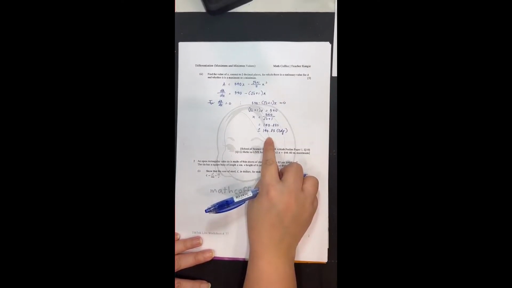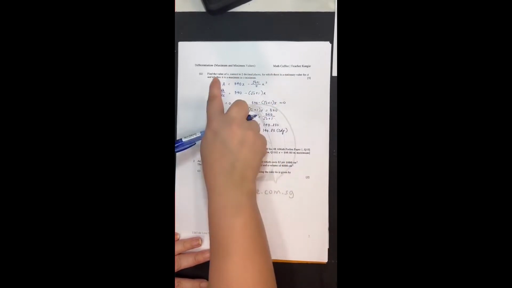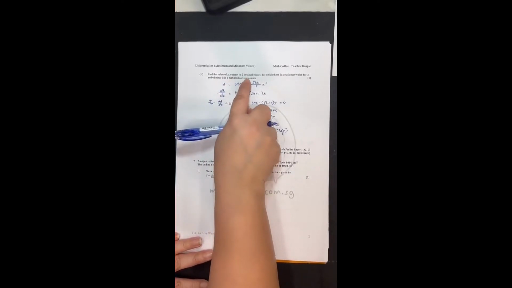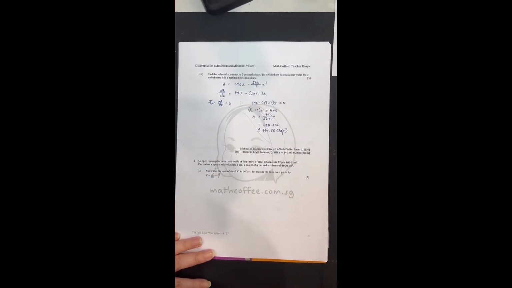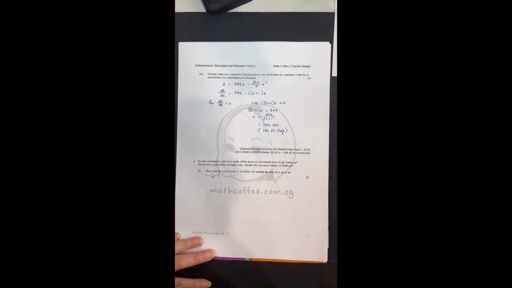Okay, so this is finding x for the stationary value. Next, you need to determine whether it is a maximum or minimum. Usually we will just do the second derivative test, unless it's difficult to differentiate one more time, then you use the first derivative test. If not, you use the second derivative test.